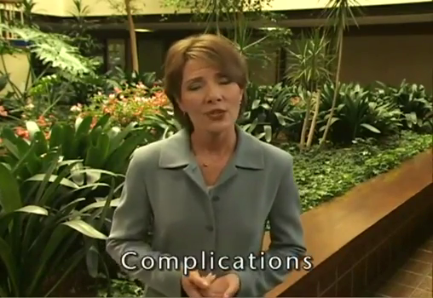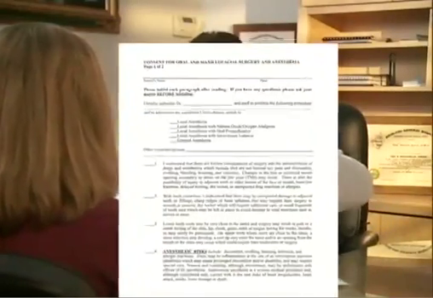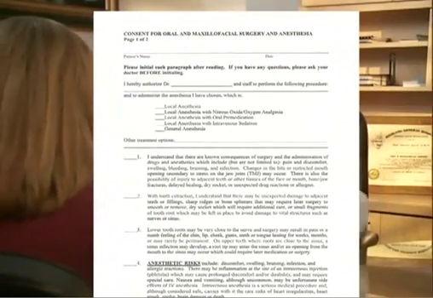No surgical procedure is without risk, so we want to make sure that you're also informed about some of the complications. Your oral surgeon will explain these risks to you prior to surgery. You'll be asked to sign a written consent form to signify your understanding. If you have questions or need further explanation, always be sure to ask.